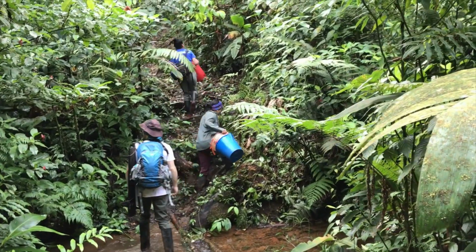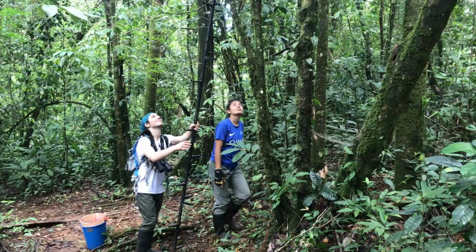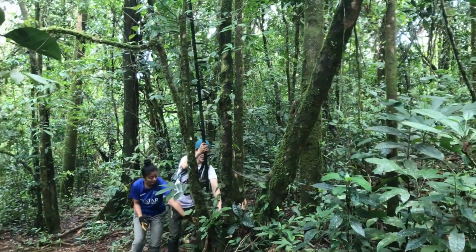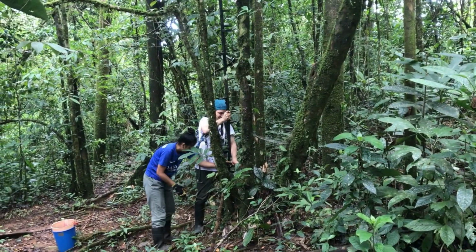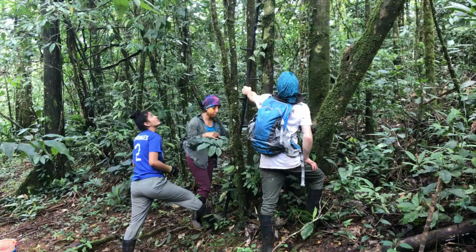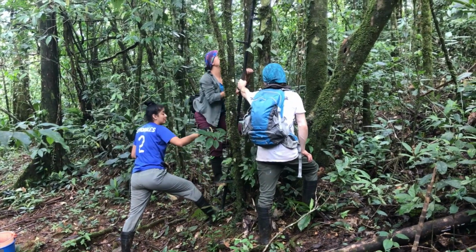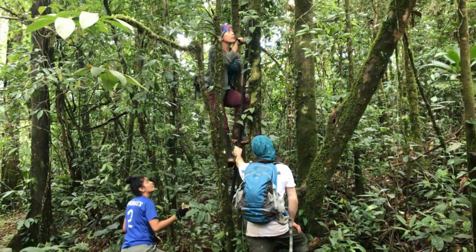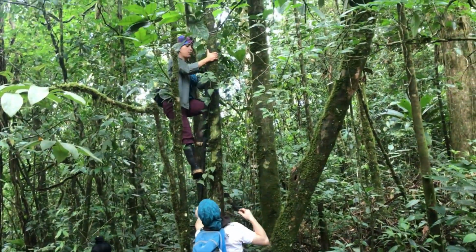When we find the right size bromeliads, the next step is getting it down, which is made easier with our field ladder. The bromeliad just uses its roots as a holdfast on branches, so we can usually pry it off the branch with a knife. The trick is holding it perfectly level while getting it down to the bucket, so as not to lose any of the water or the aquatic insects.